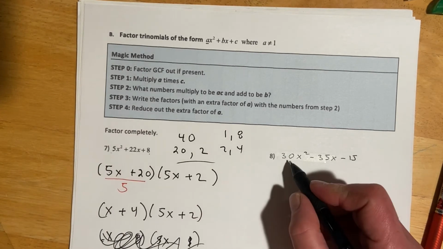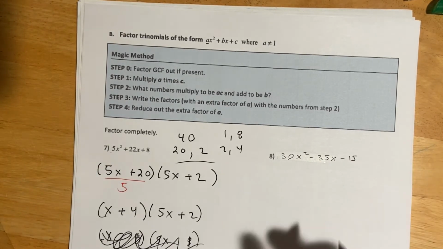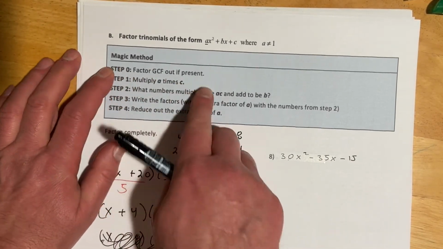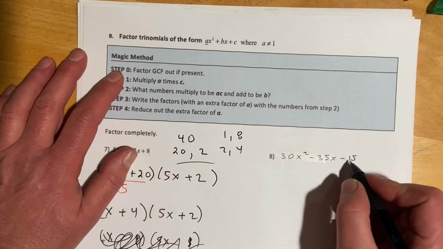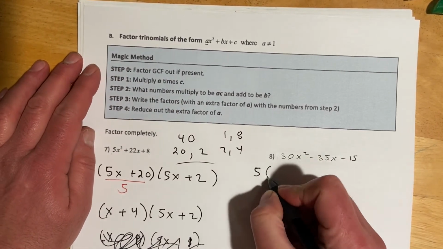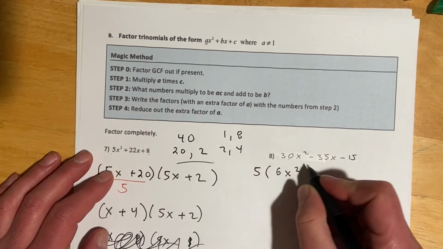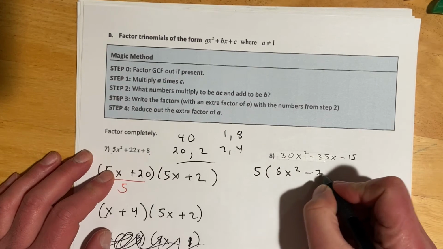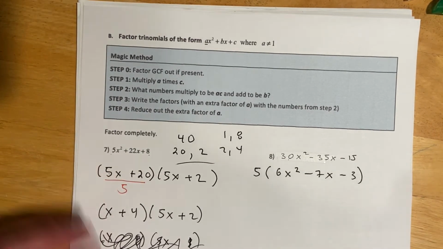So for this one, 30 times 15 would be a terribly large number, so this is a good place to remember that we should always look to see if there's a GCF. And in this case there is. I could take a 5 out front. And so 5 goes into 30, that would be 6x squared. 5 goes into that one, minus 7x. 5 into 15 would be 3.